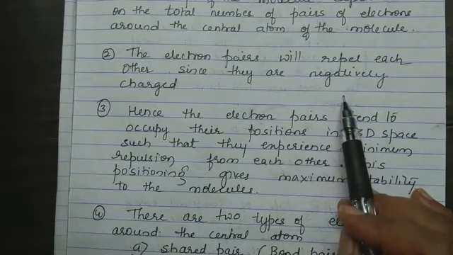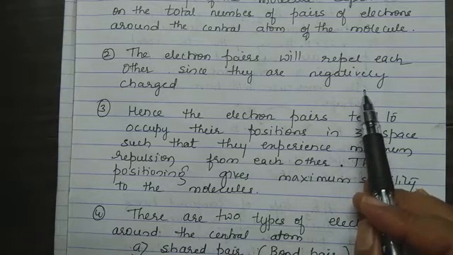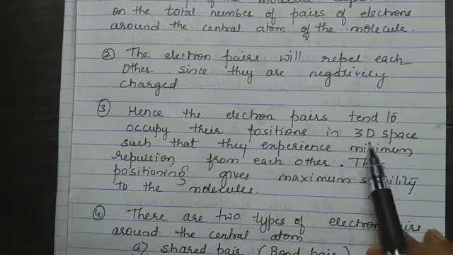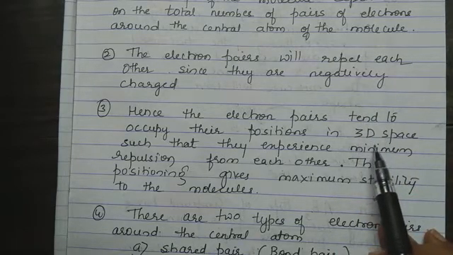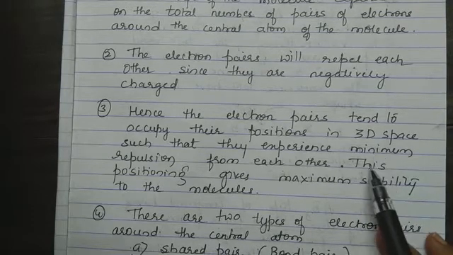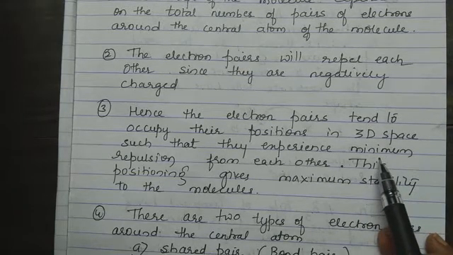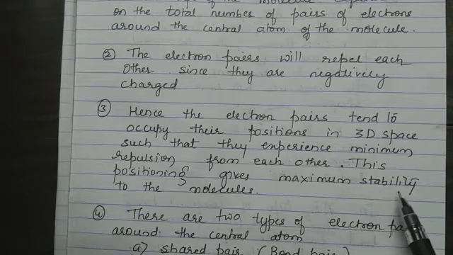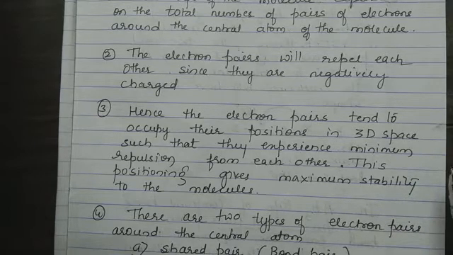Because they are negatively charged, they will repel each other, so they have to adjust themselves in 3D space in such a manner that they experience minimum repulsion. This positioning gives maximum stability to the molecules. When the electron pairs are placed far away from each other, the molecule will have maximum stability.